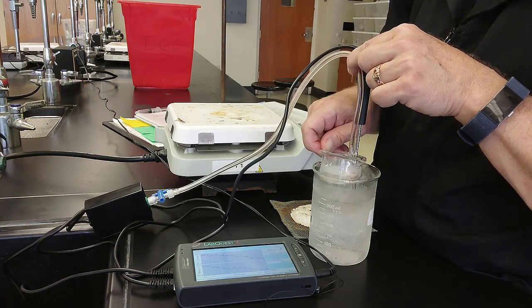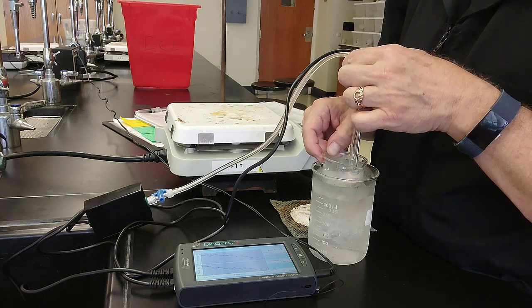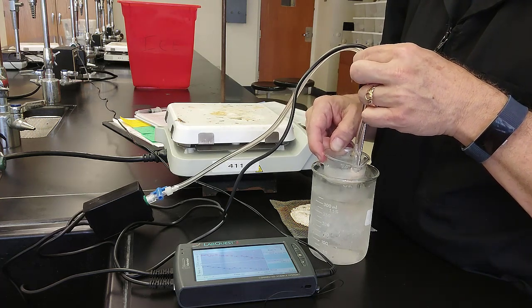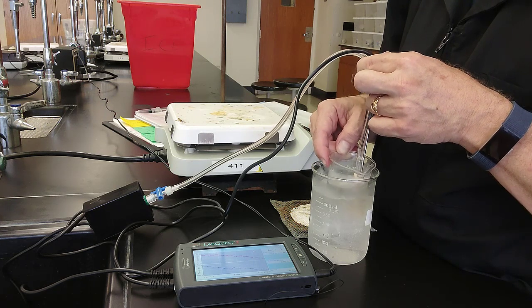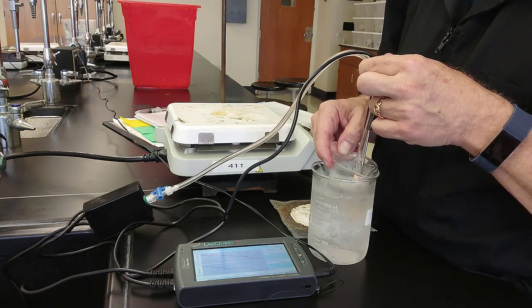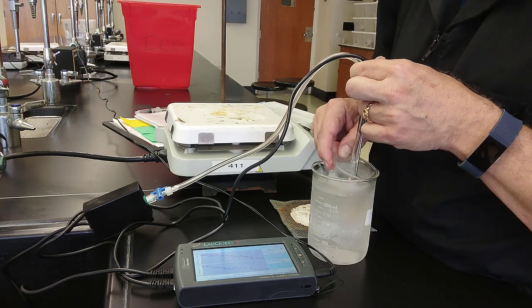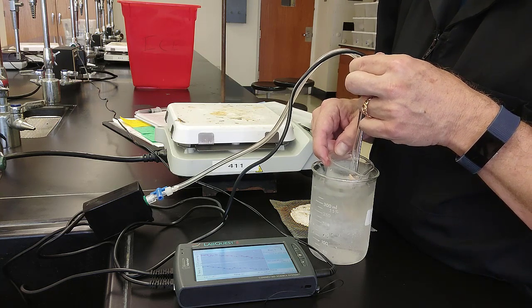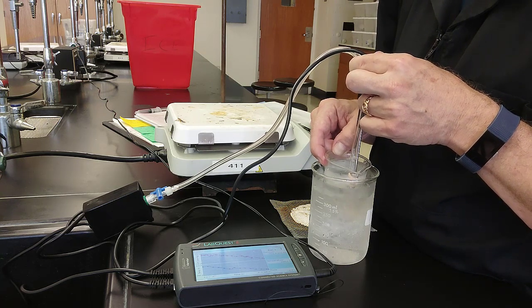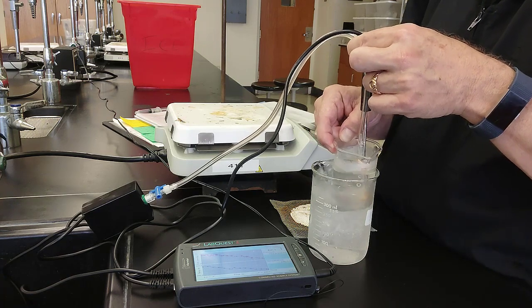Oh, looks like our run stopped at 3 minutes. I did not check my time of my run on here, so I should have done so. All right, so I have 3 minutes, and our temperature has dropped down to 296, and our pressure has dropped to 751.